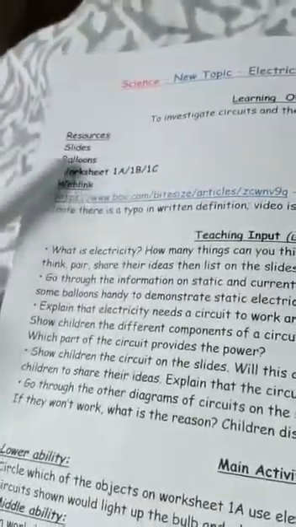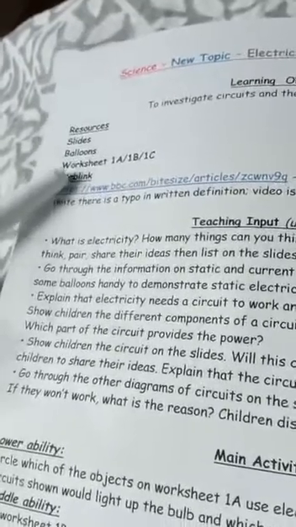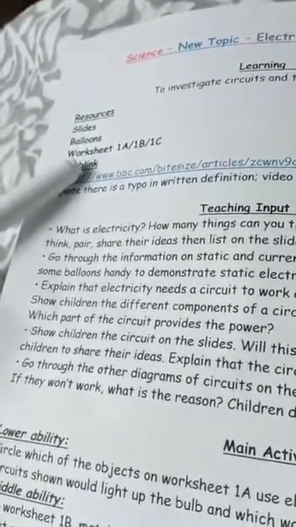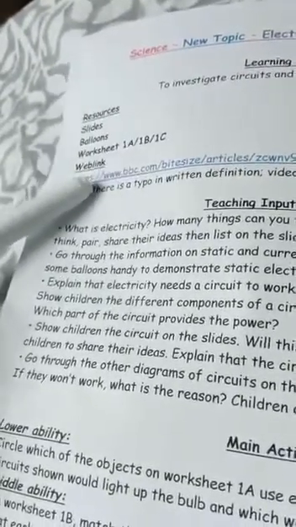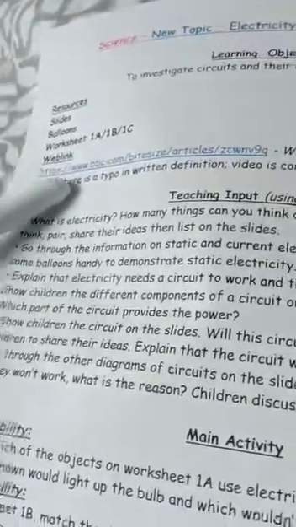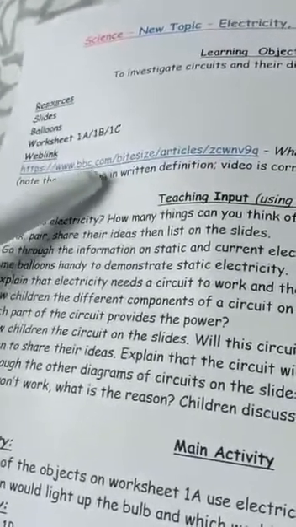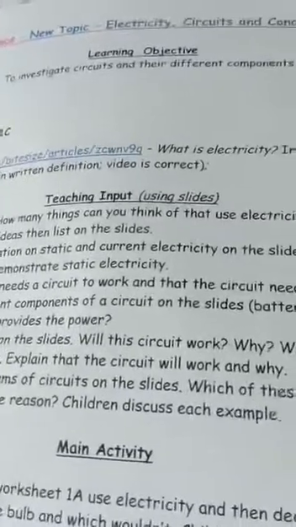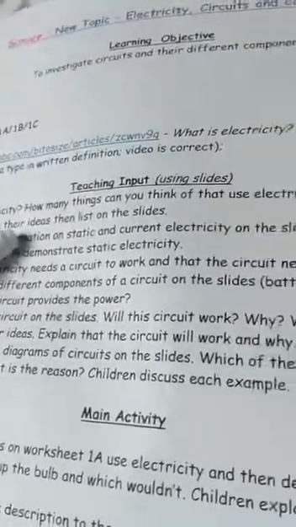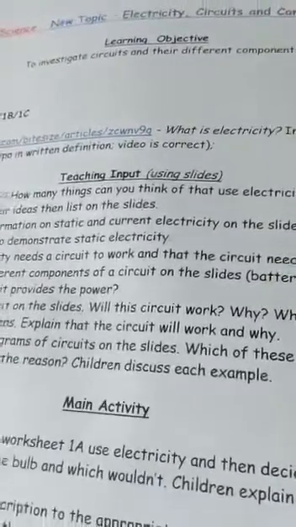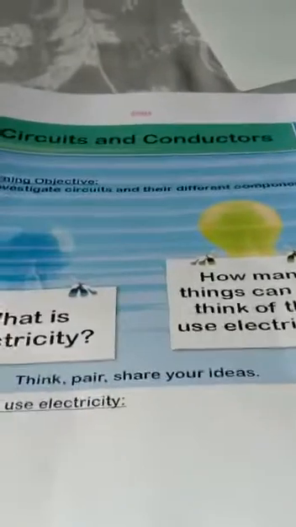If you've got some extra resources that would be great, but what I've provided are some slides. If you've got some balloons, you can test out some electricity. Worksheets A, B and C, and then a good web link, BBC Bitesize, which tells you more about what is electricity, an introductory lesson. So the teaching input is to go through the slides.